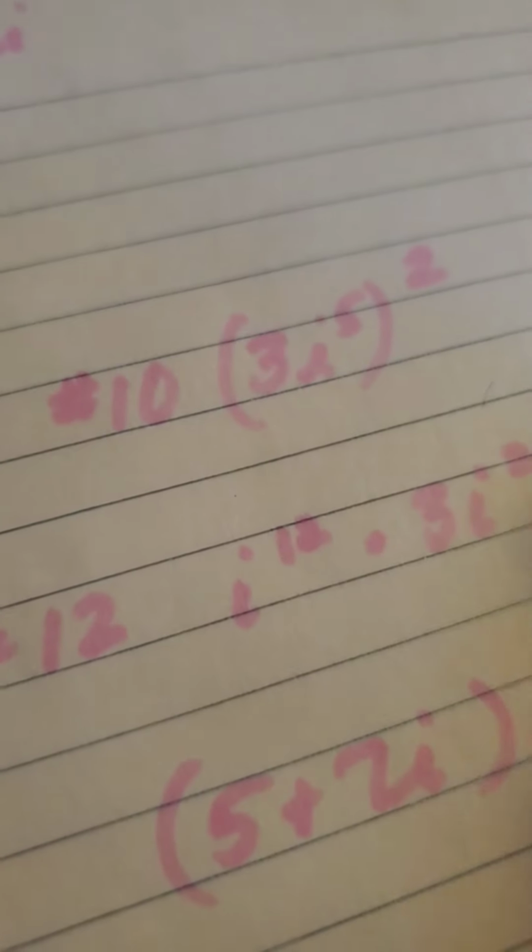I just had a little brain issue there, I kind of forgot. It's because, you know, I'm watching the zoo on TV on a Saturday night trying to do math.